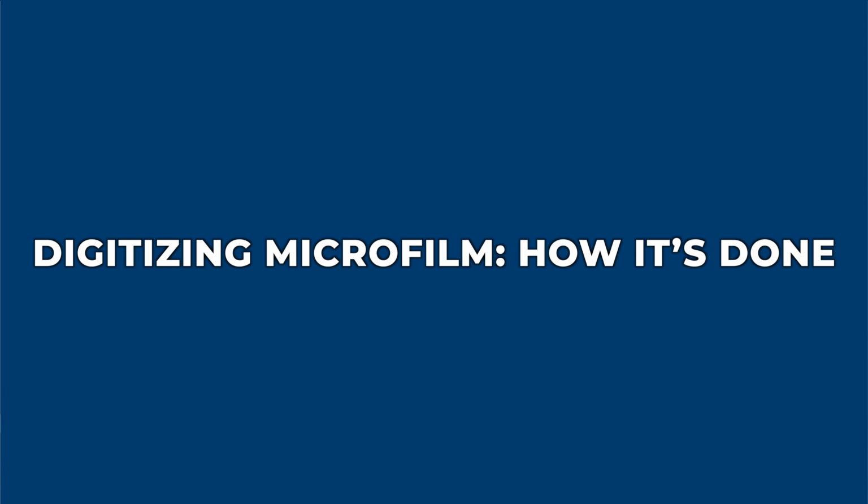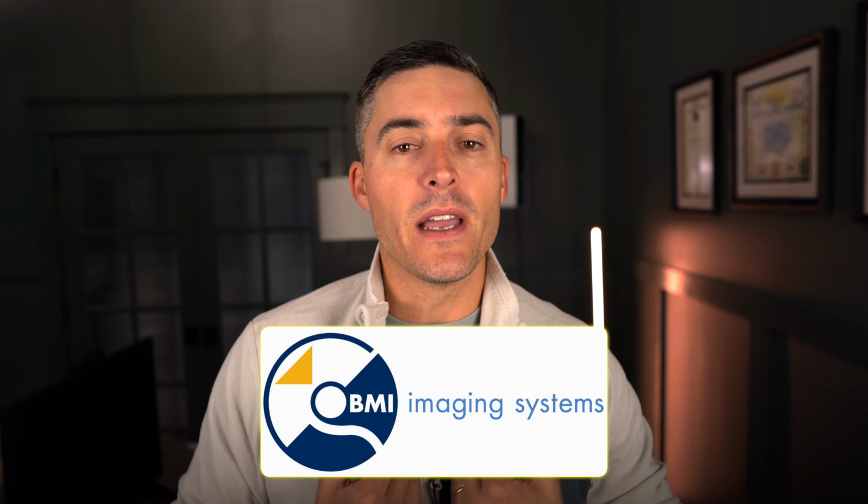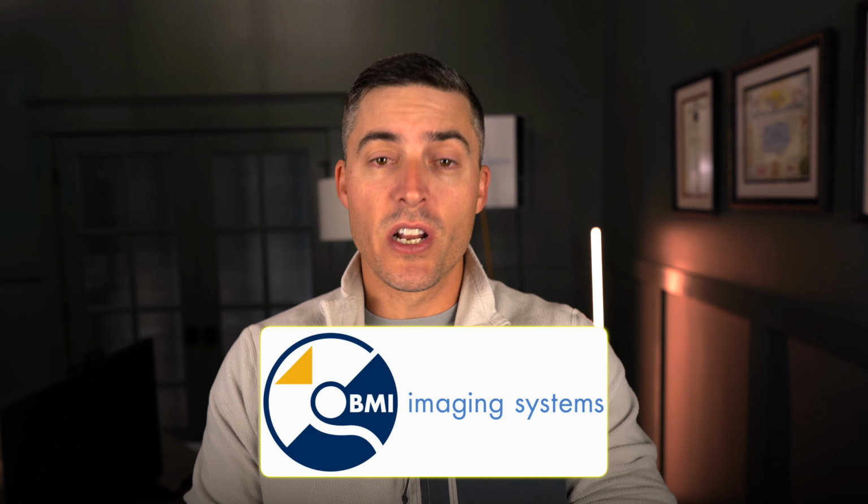So now actually digitizing the microfilm, how do you do it? I'm not gonna go into the do-it-yourself method, which is you get some sort of desktop scanner and you do one at a time or a couple at a time. It's very slow, you have to learn it all yourself. I'm not talking about that today. I'm talking about working with a company like BMI. That is the most effective, efficient, and productive way to do it.